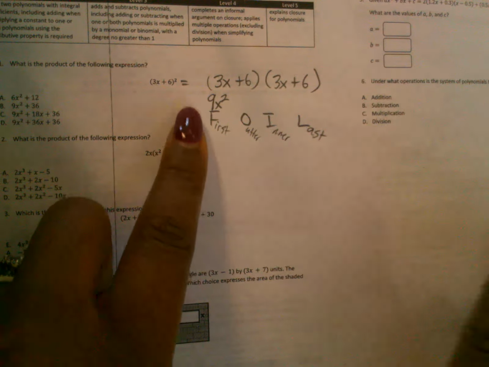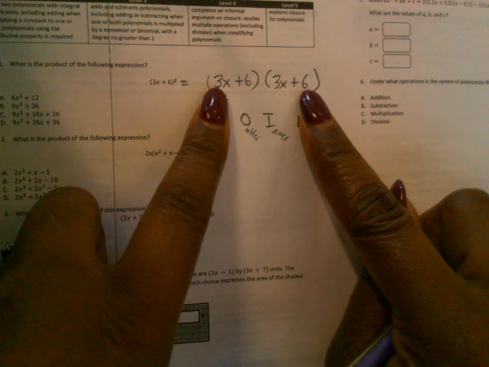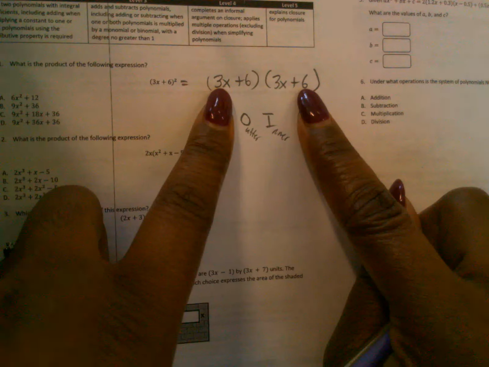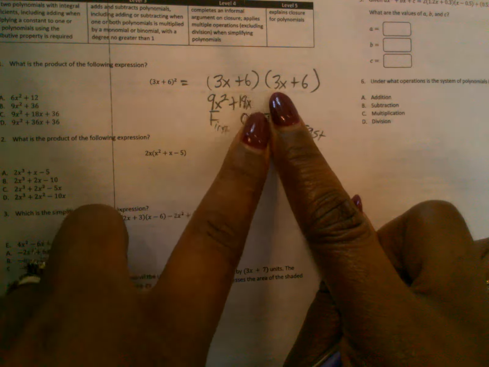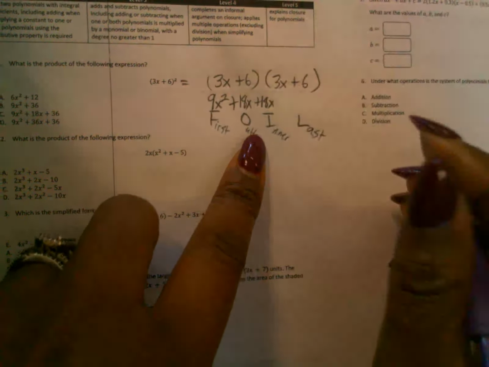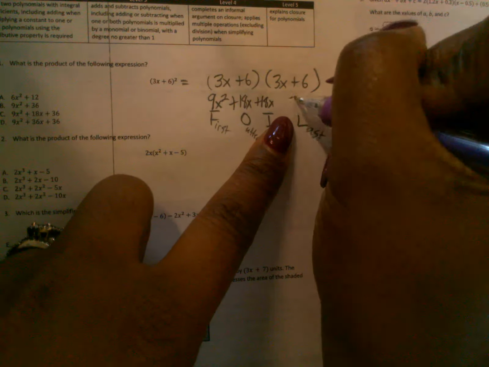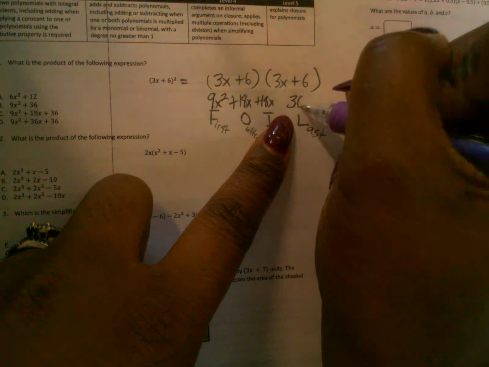Okay. Outer is these two. 3x times the 6 is going to be 18x. Inner is the 2 in the middle. That's another 18x. And then last is going to be 36. Okay? So now you're going to combine the terms that are alike.